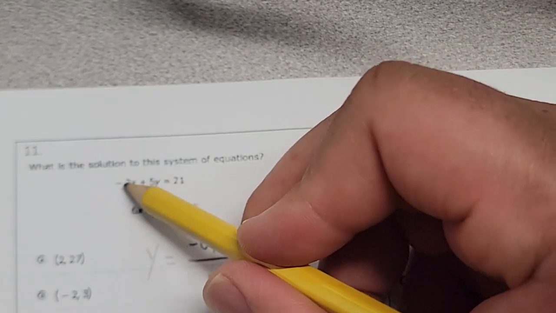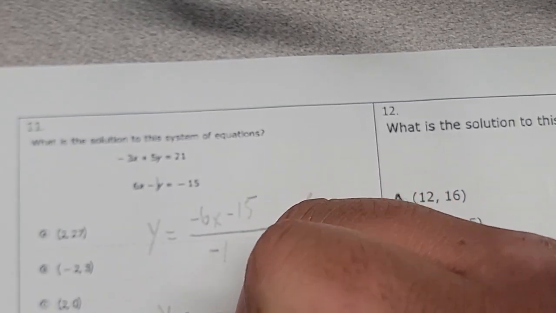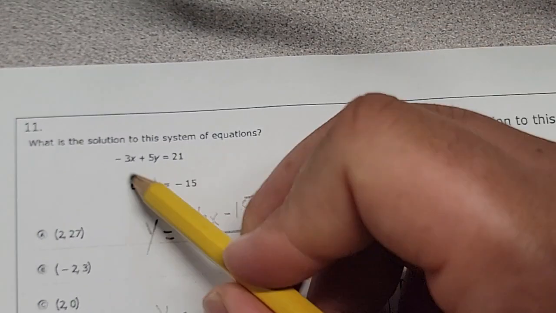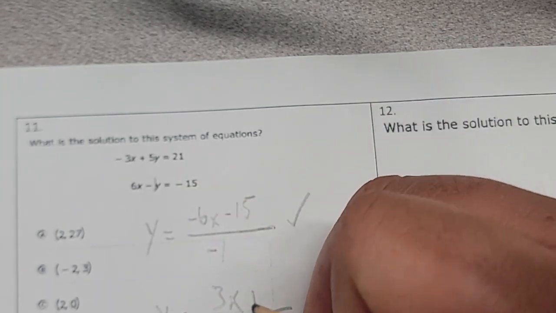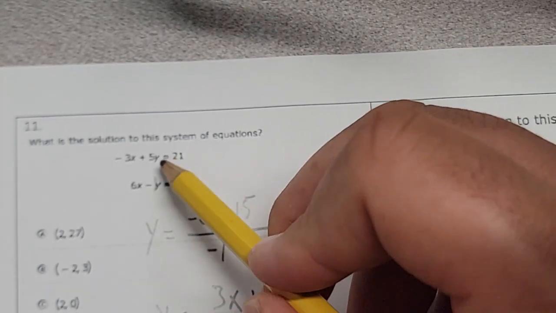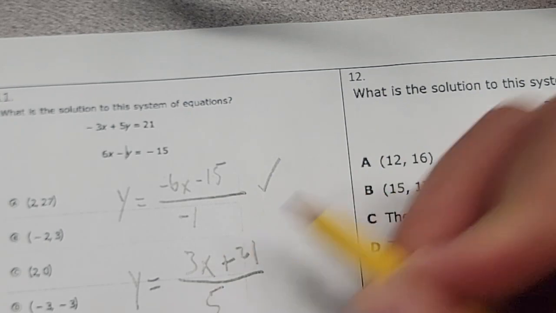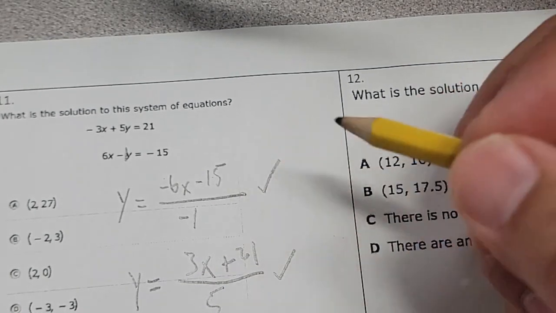Same thing here. This is a -3x. So everyone, let's go y equals, make a big fraction. What's the opposite of a -3x? Positive 3x. Right here I have a positive 21. And on the bottom, this y number, 5, goes on the bottom. So now I can put them in Desmos now.